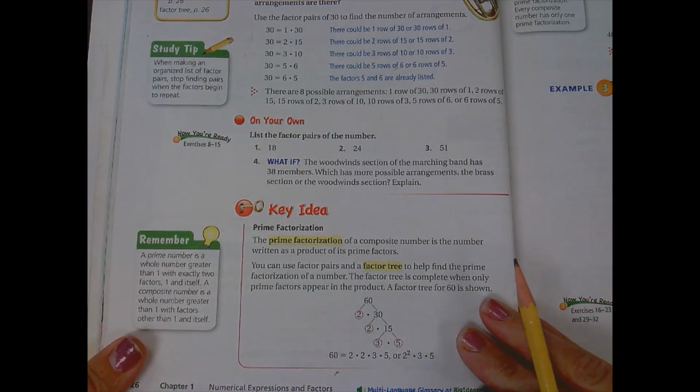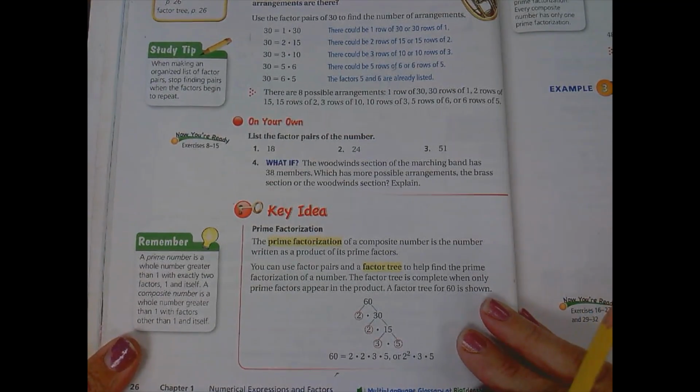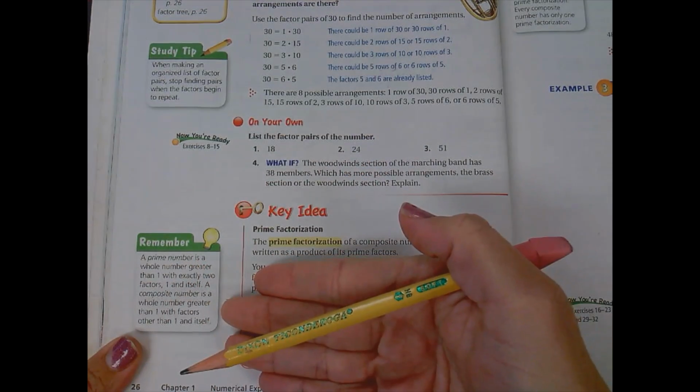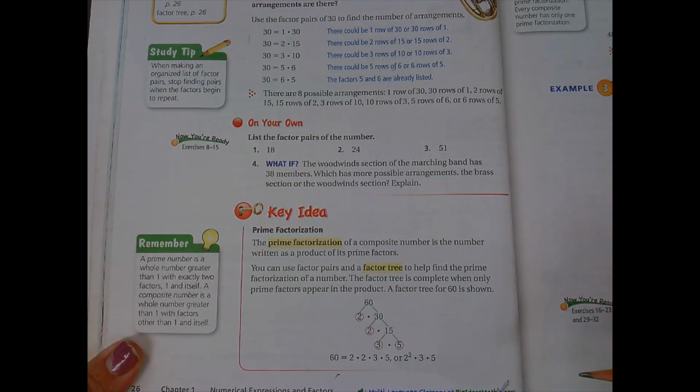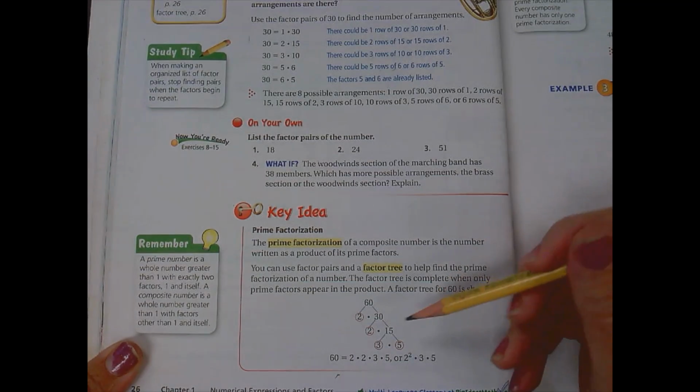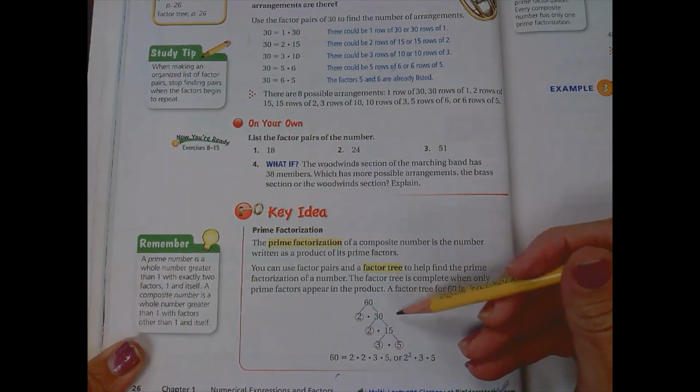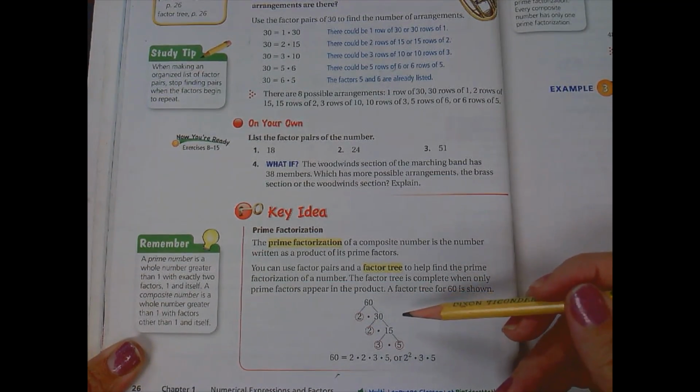If you're not sure what the difference is between a prime and composite number, you can read it over here, or you can go back to the Edpuzzles that were due on Friday, or I think they were due on Thursday the 15th. Okay? So go back to that if you need some refreshers on prime and composite numbers.